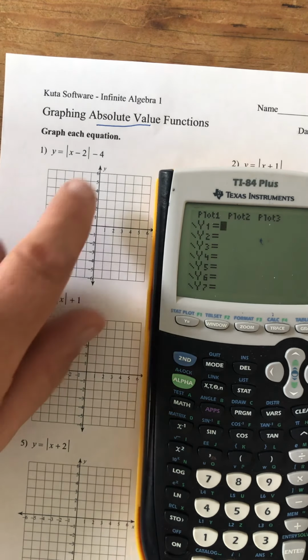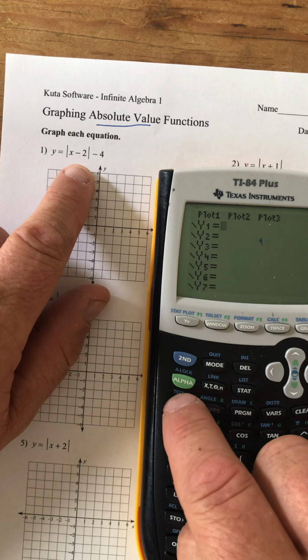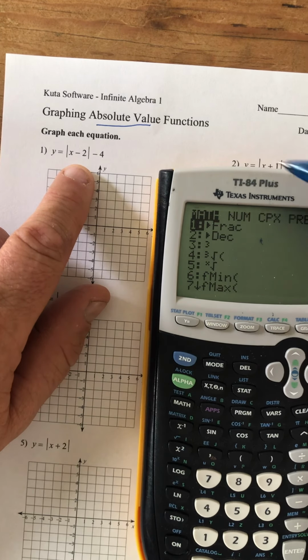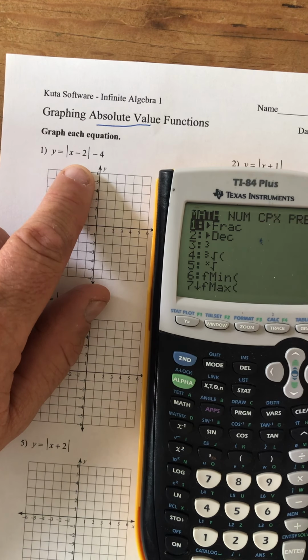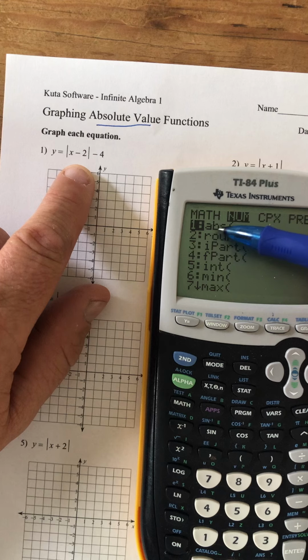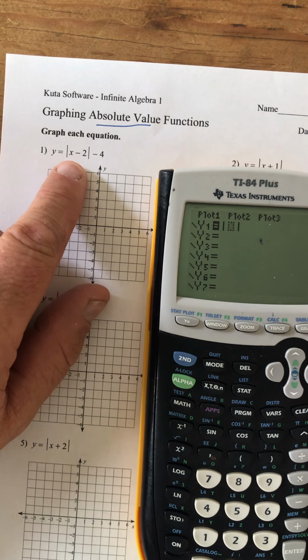Now, the x minus 2 is in the absolute value brackets. So what we want to do is hit math, and you're going to have math, number, and probability. You're going to go over to number, and number 1, ABS, that's going to give you your absolute value. So hit number 1. And now you see the brackets where you have the y equals, and we're going to plug in x minus 2.